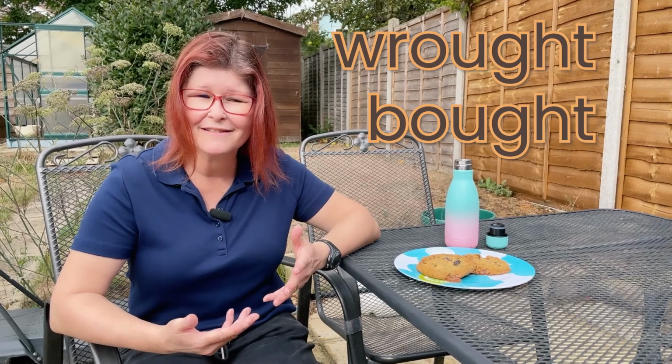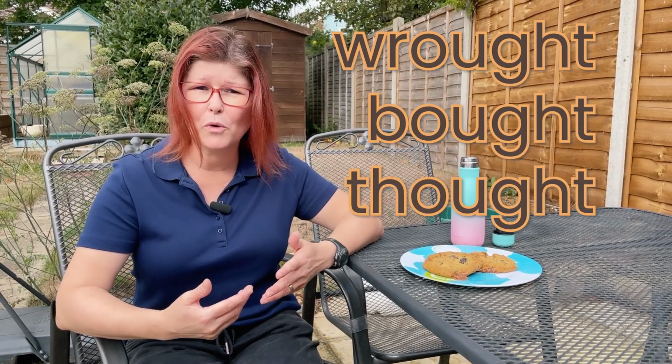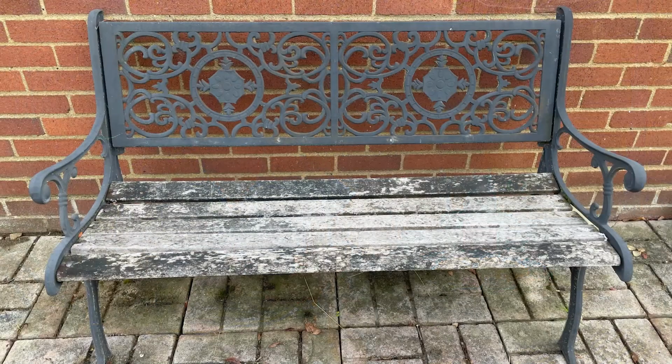Wrought, there's another word. And bought and thought, with that ought sound, a bit like port. So, do you know what wrought iron is? It's that fancy metalwork that they have around parks and sometimes on balconies. Actually, our bench seat over there is made from wrought iron.